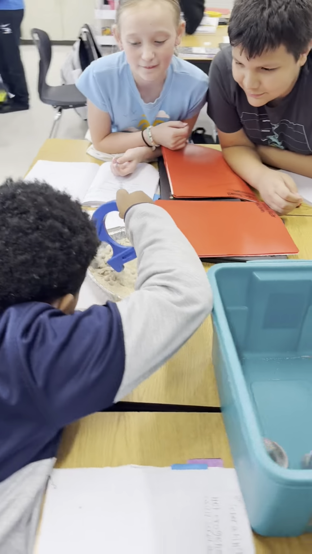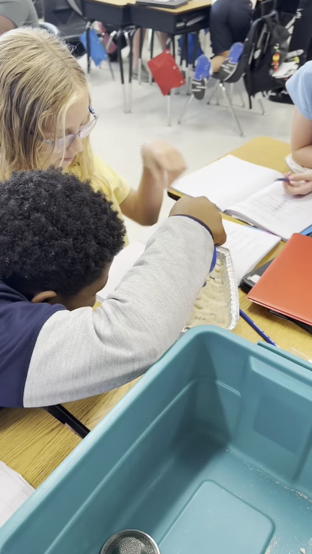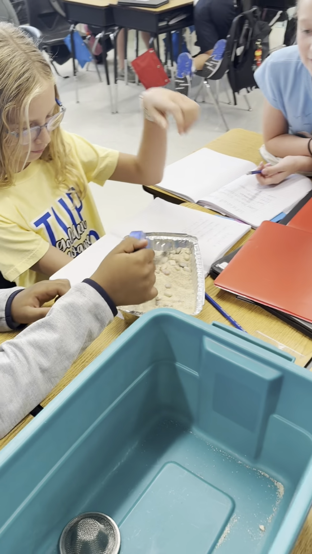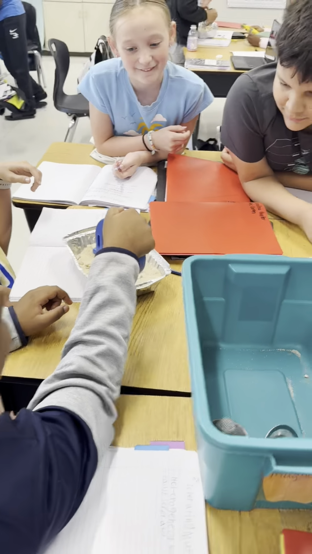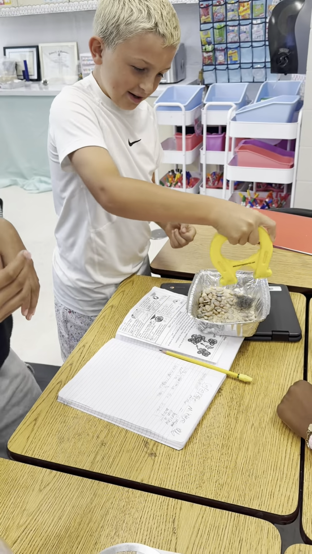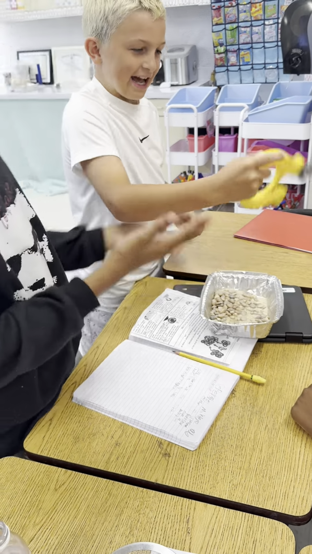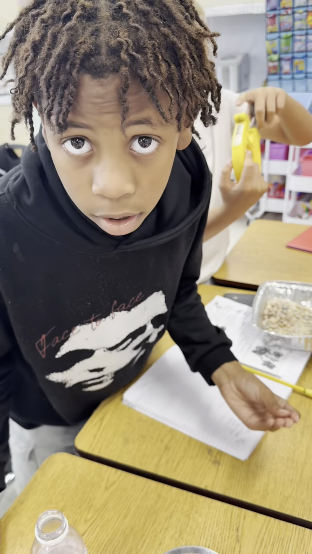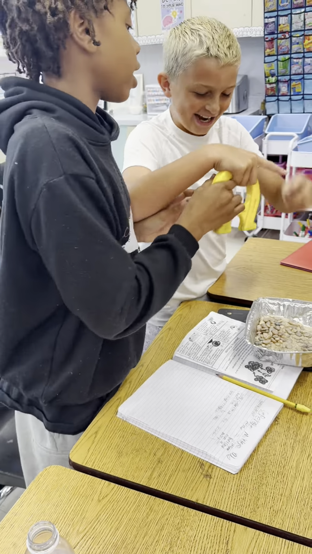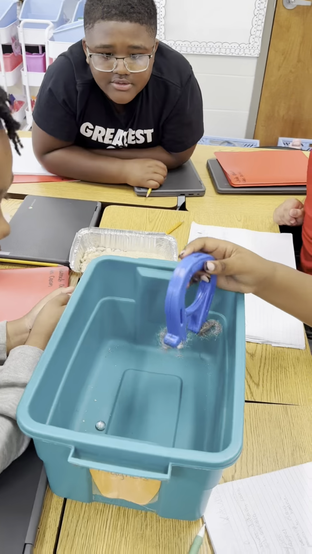It's attracted to the magnet. Bro, why would it? The sand is literally blocking it. Cover it over. And then it picks up the magnets. Because this is magnetic. Okay, here, let me tell them. You break it.